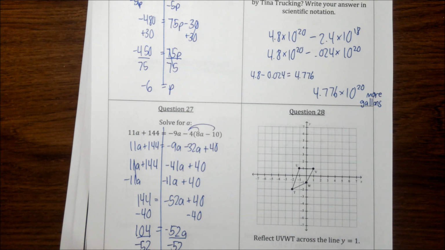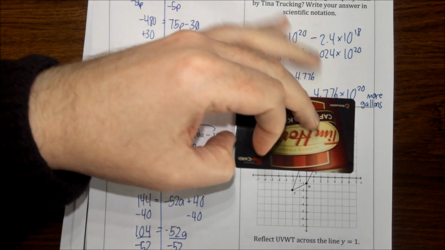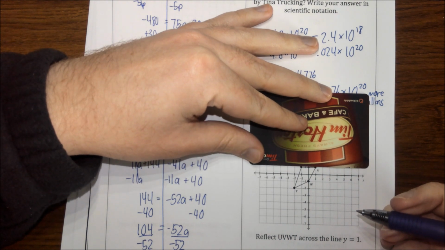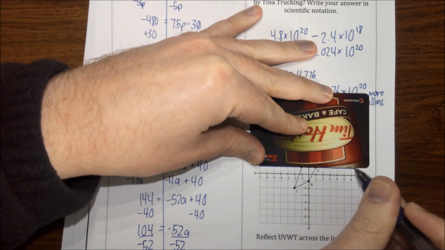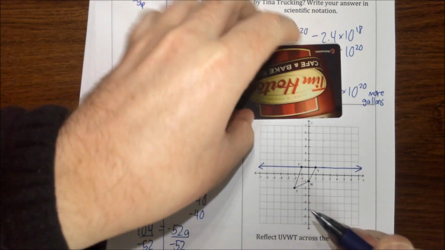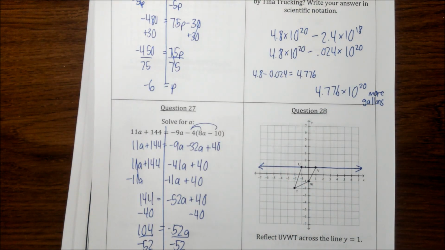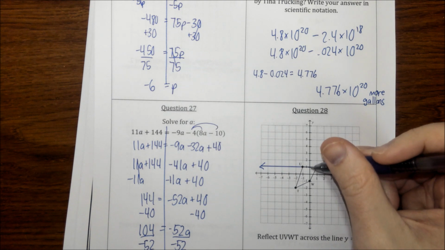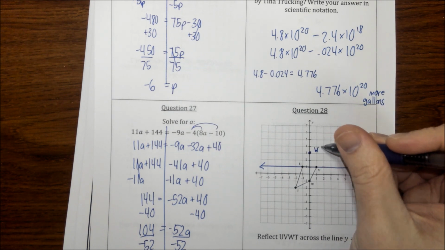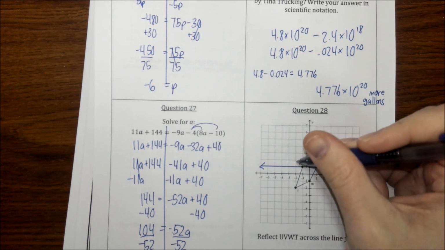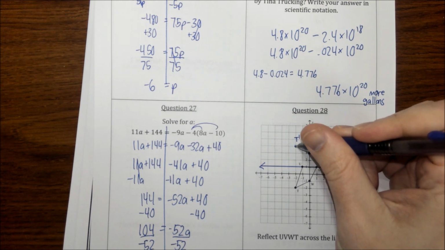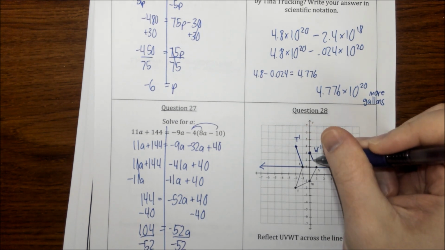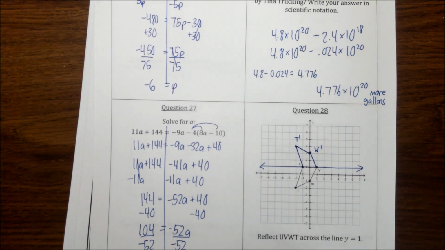Question 28 wants us to reflect across the line y equals 1. Let's draw a line that hits the y-axis at 1. That's right here. And then flip. U and V don't move. W is 2 below, so now it's 2 above. T is 3 below, so now it's 3 above. If we connect them, there we go.